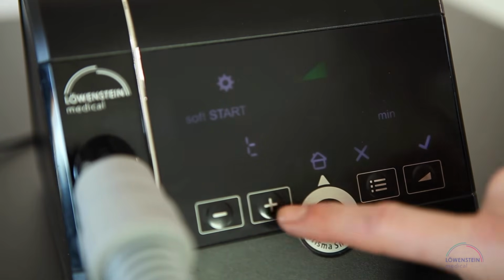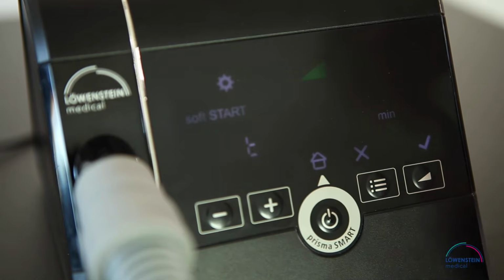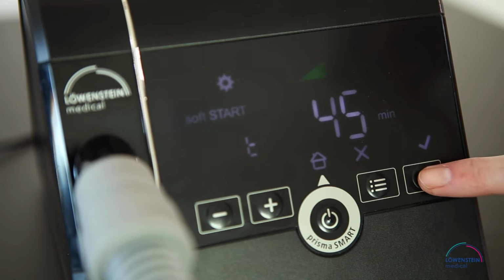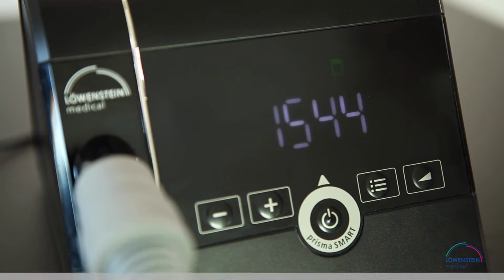Up to 45 minutes. Confirm the flashing value on the right of the screen with a small check mark. A green check mark will be displayed.